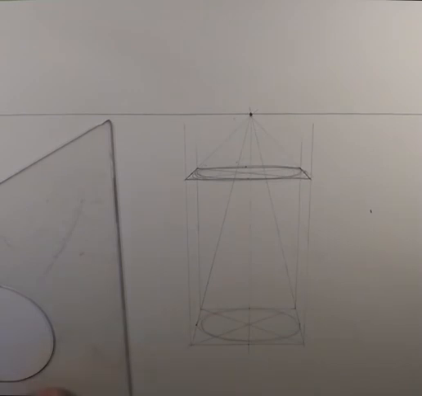Now, I'm going to locate my large ellipse guides and clean these up so I can show you what that looks like.